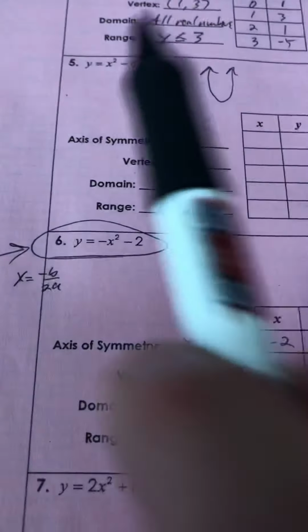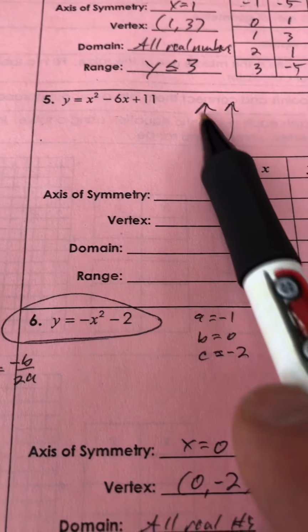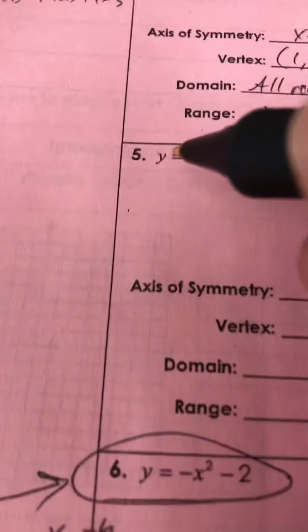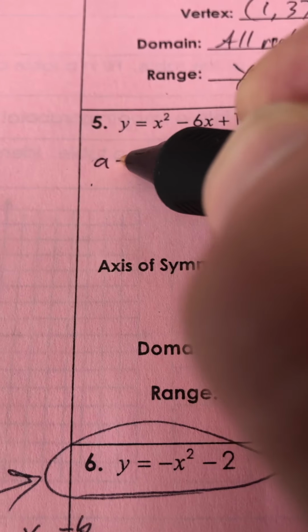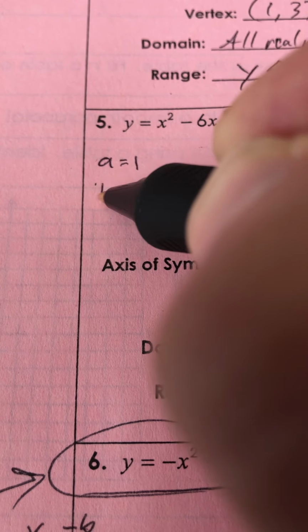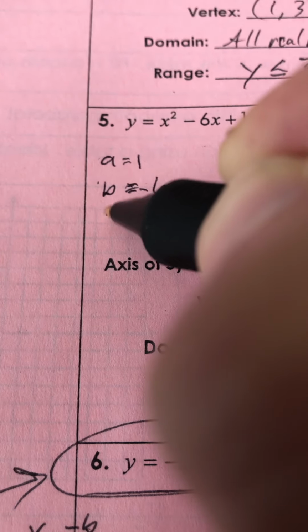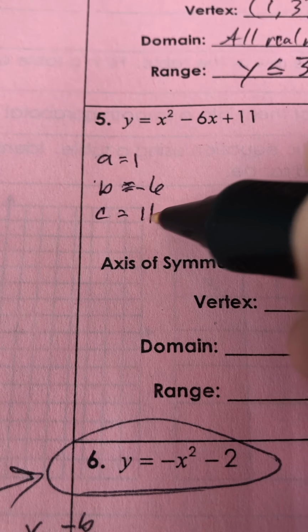Taking a look at number 5, once again, it should be shaped like this, just to give you a little bit of help with that. And your A, in this one, is 1, a positive 1. Your B is going to be a negative 6. This should be equals. And your C would be an 11.